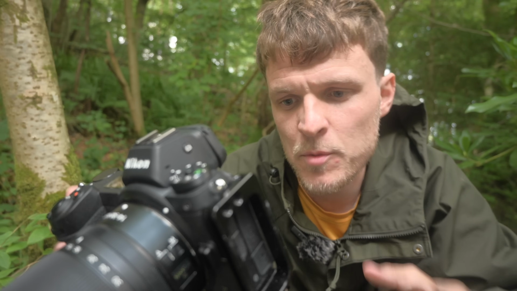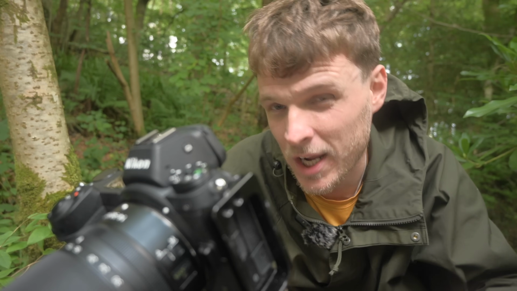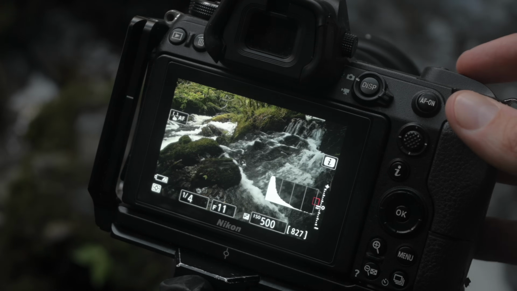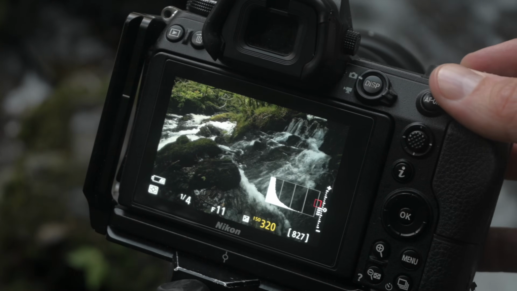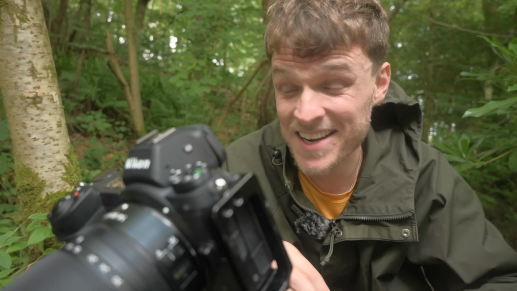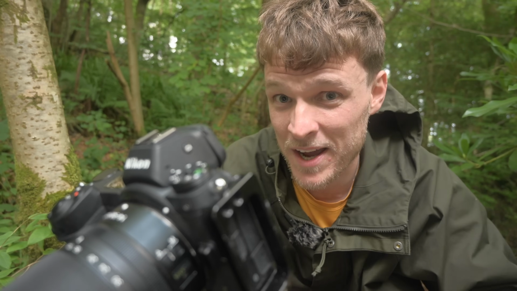For my settings, I'm going for 1/4 of a second, so we get that really nice milky look in the water. F11 and ISO 250. And that is also giving us the perfect histogram. Like I said a second ago, this is a really good example because there's so many dark shadows and so many bright highlights. So I want to show you my histogram here now.